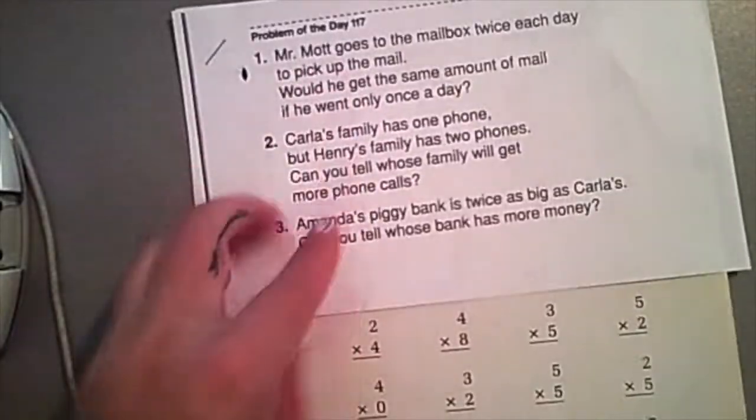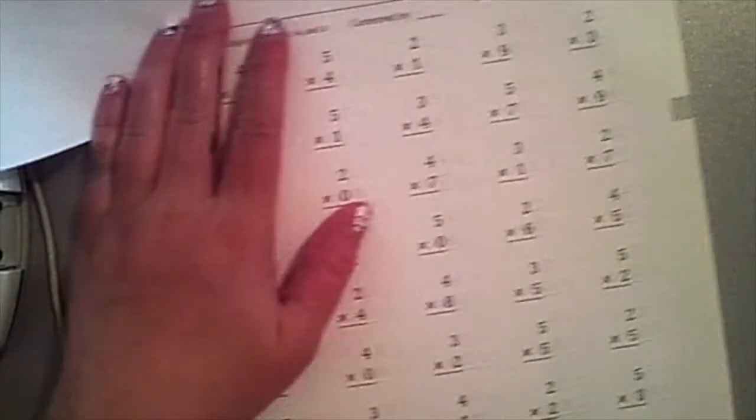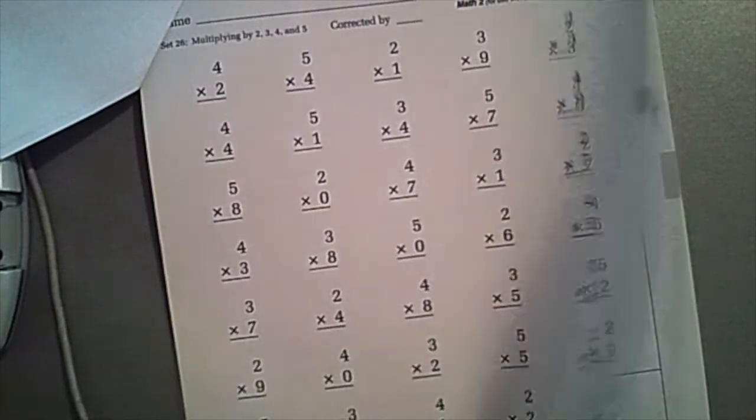Grab your math paper, and we're going to be talking about equal groups again. Alright guys, here is your math lesson 133, and you have your problem of the day. Also, you have your multiplication, and guess what? It's only one-sided. You'll be so excited.